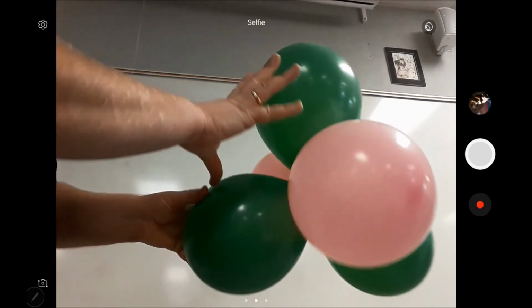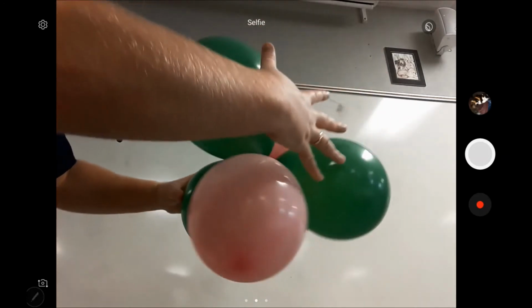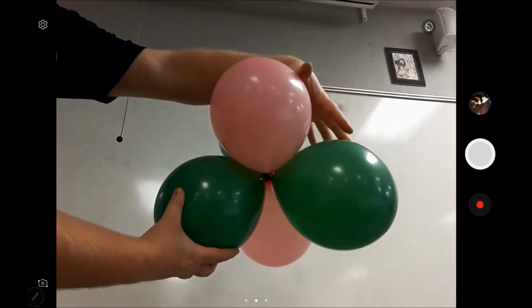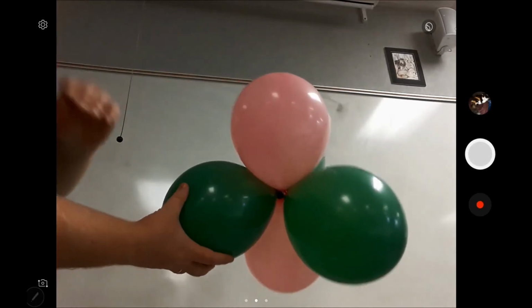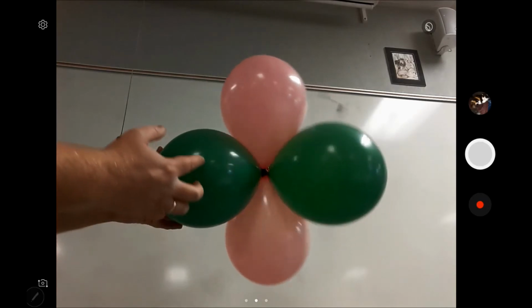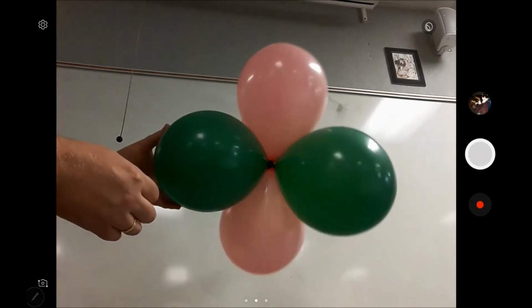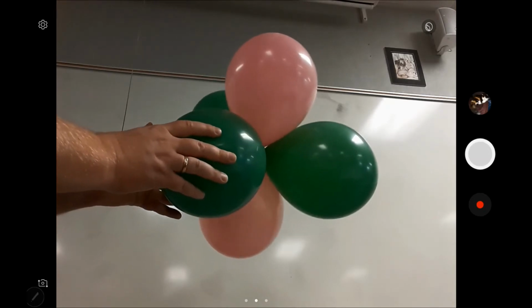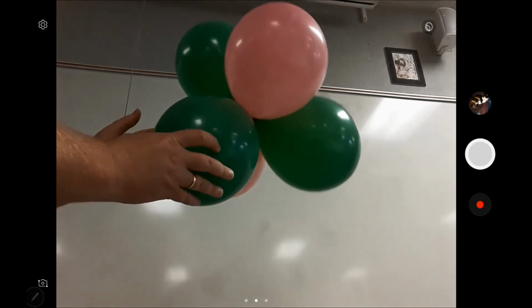You can see that you've got a 3-sided pyramid on top, and then on the bottom, you've got a 3-sided pyramid on the bottom. So you've got 2 3-sided pyramids sitting on top of each other, trigonal pyramidal, and there's 2 pyramids, so trigonal bipyramidal.